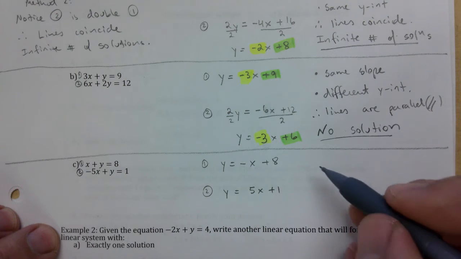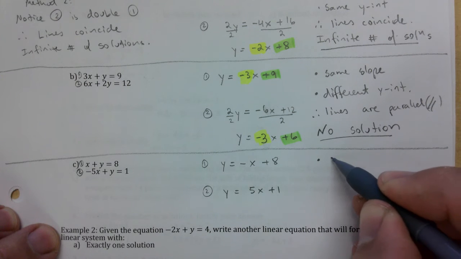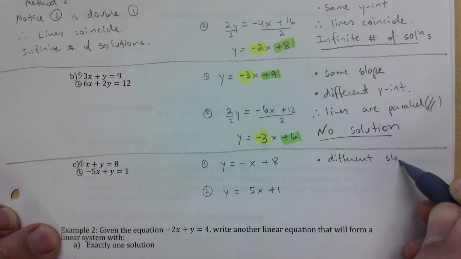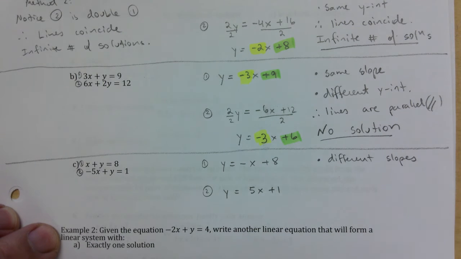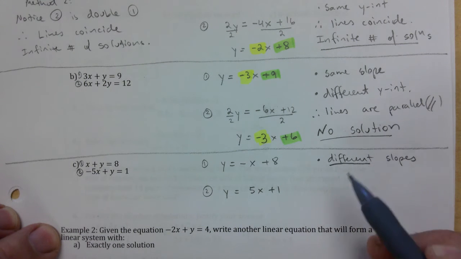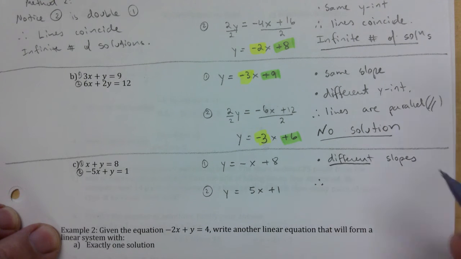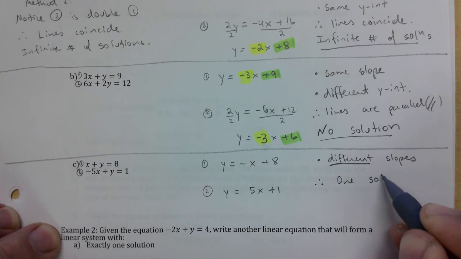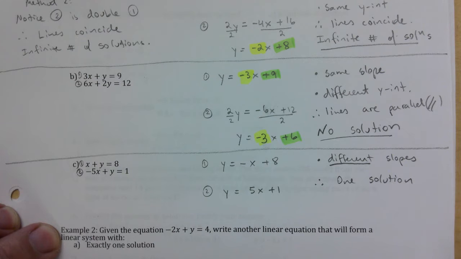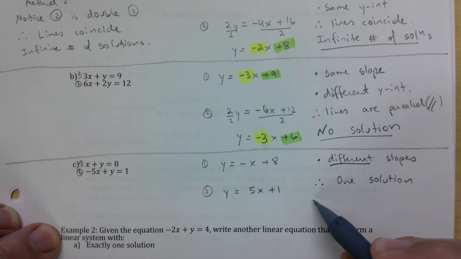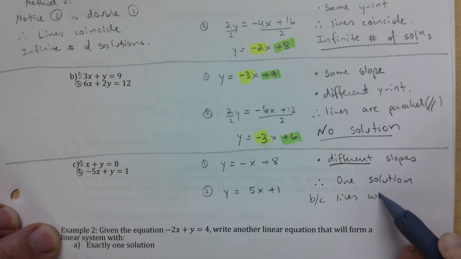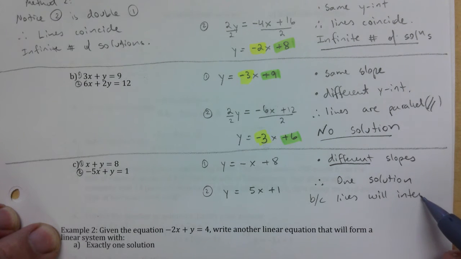Right away, you can tell that the slopes are different. Don't worry about the y-intercept. The slopes are different, therefore, one solution. Lines will intersect.